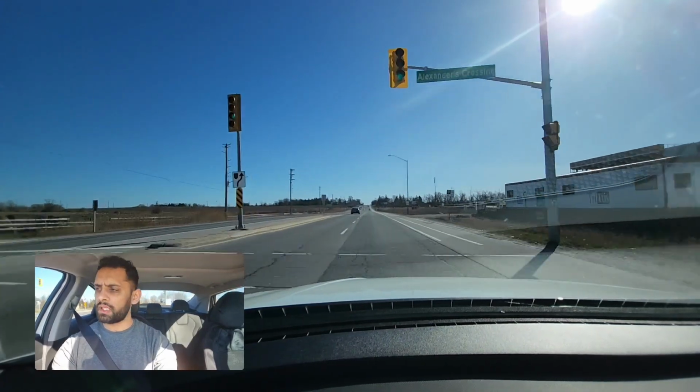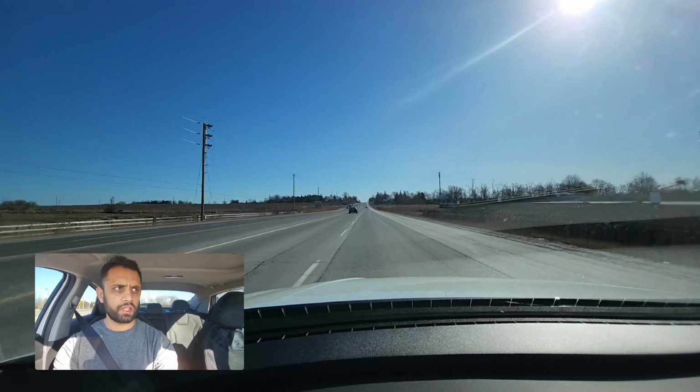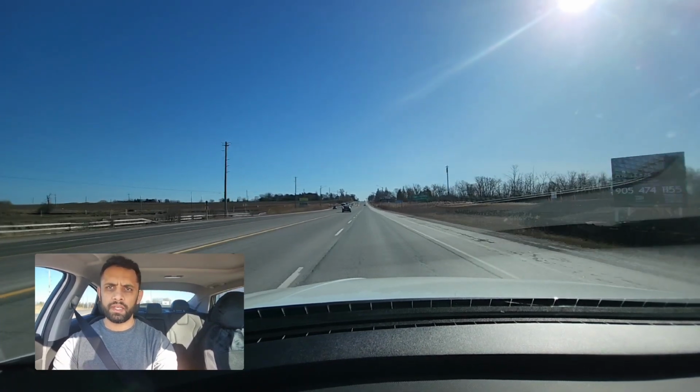Scan both sides whenever you pass any intersection. Make sure that you scan both sides and check your rear view mirror every 5 to 8 seconds.